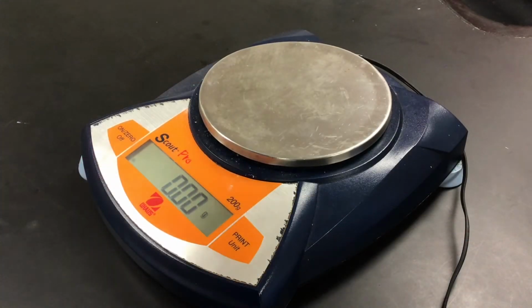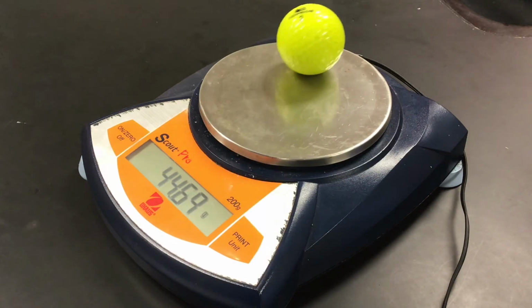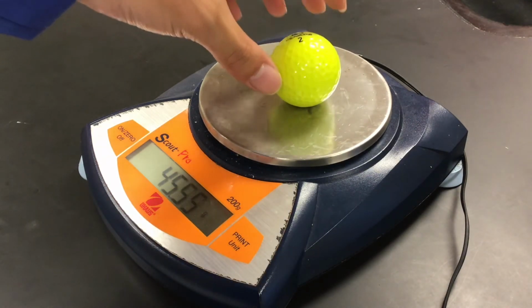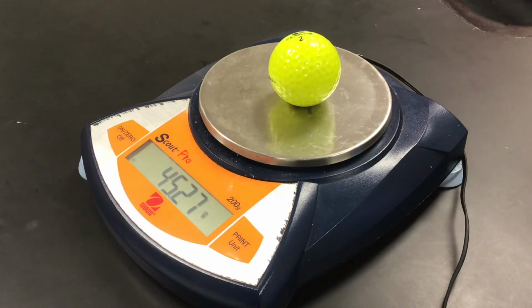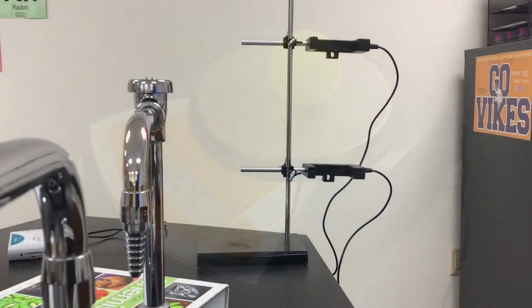First, I'm going to place the golf ball on the balance and make sure it's not rolling around. I'll let it settle. As you can see from the screen, it is 45.27 grams. Keep that number and record it as the mass of the golf ball. Be aware it is in grams, but what we need is kilograms, so you need to convert the grams into kilograms. First we need to take some measurements.